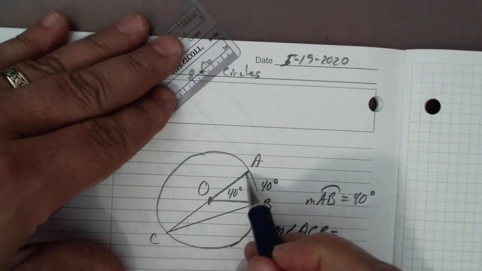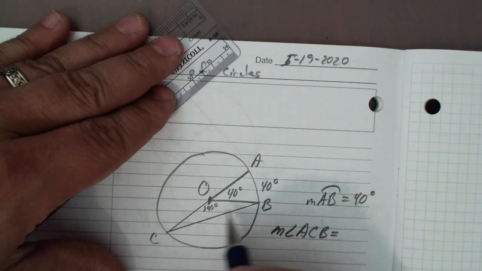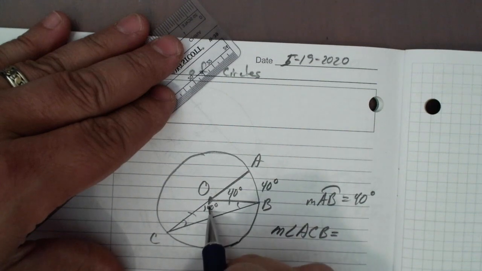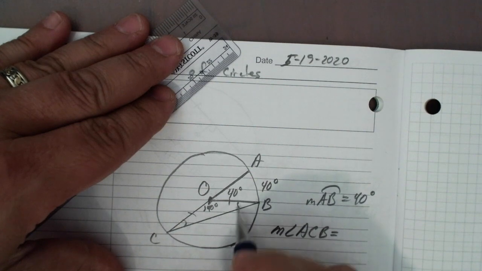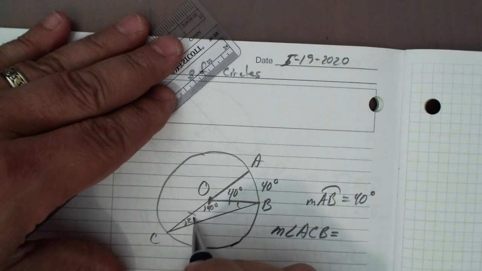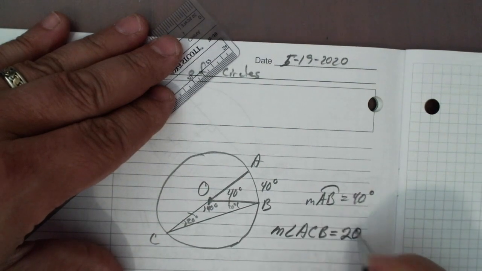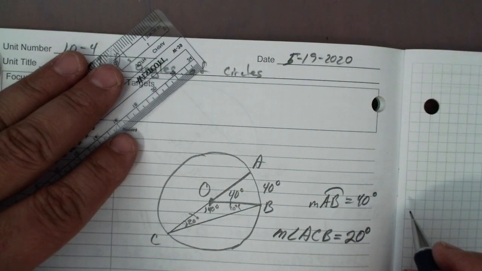we can figure it out by, well, we know this is a linear pair, so this is 140 degrees. And since these two are congruent, this is an isosceles triangle. So these two have to add up to 40 degrees. So this one is 20 and this one is 20. So this proves that the inscribed angle is half of the arc measurement it contains.